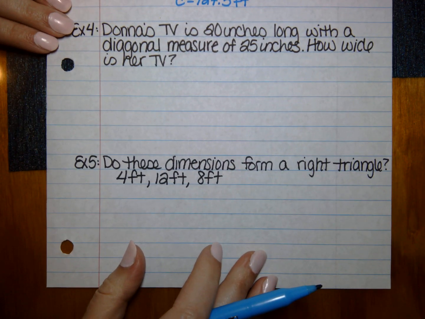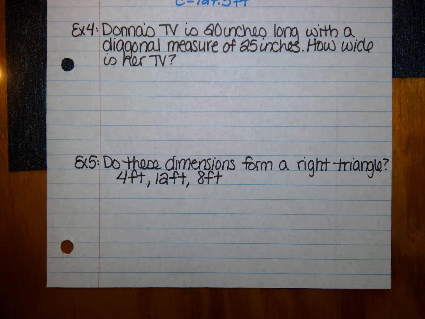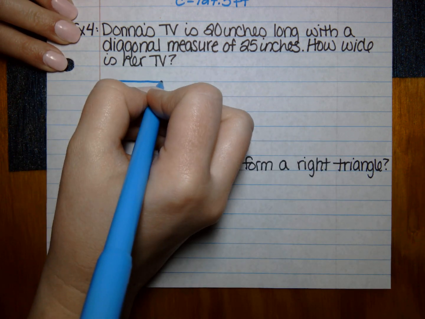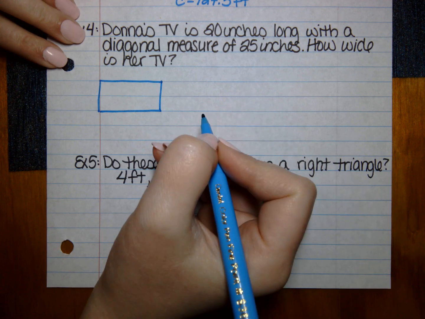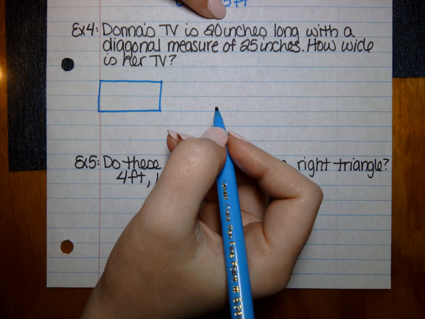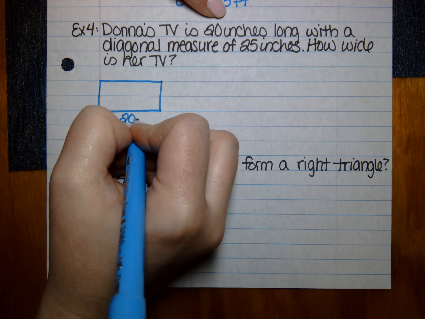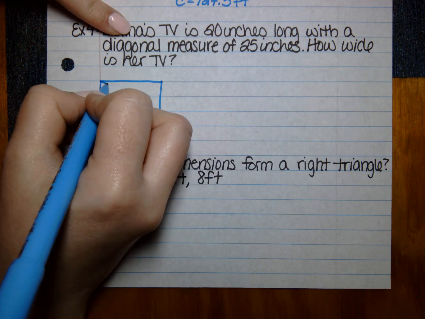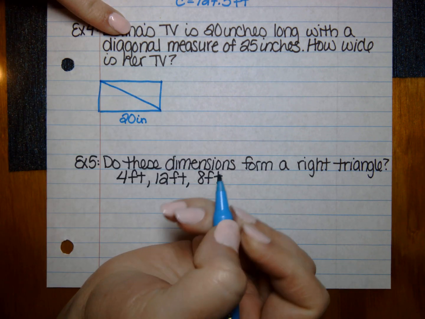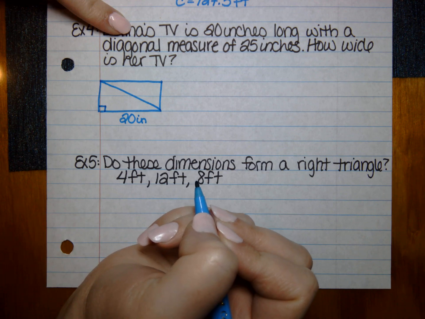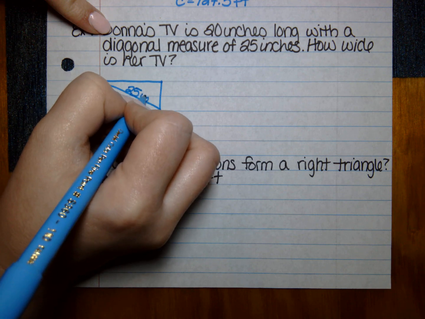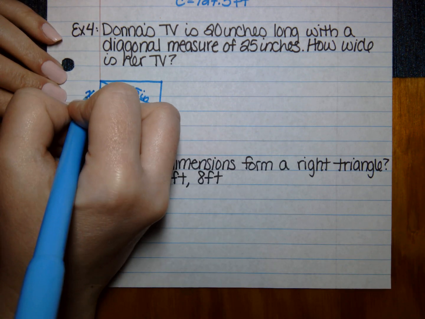For example 4, it says Donna's TV is 20 inches long with a diagonal measure of 25 inches. How wide is her TV? So if we think about a TV, it has a length of 20 inches, so my length is 20. It has a diagonal measure, so I need to create a diagonal line, going from one corner to its opposite. I can form my right angle. And the diagonal is 25 inches. I want to know how wide it is.